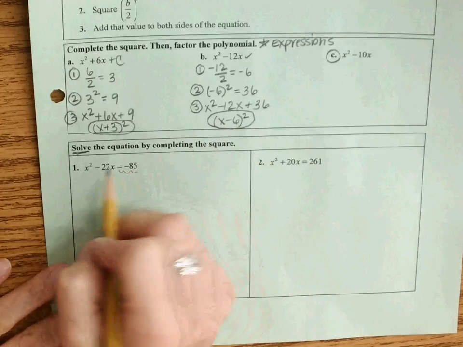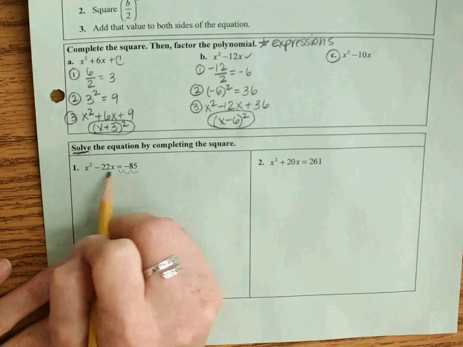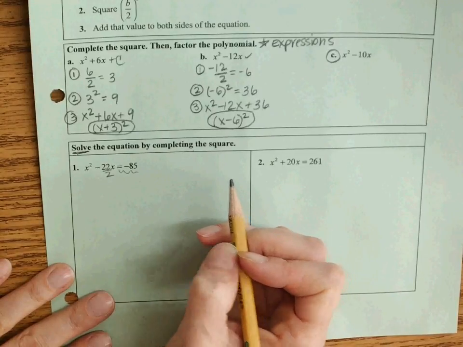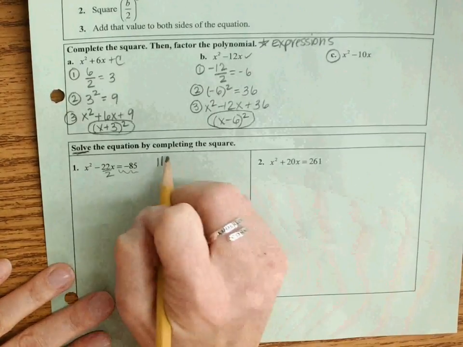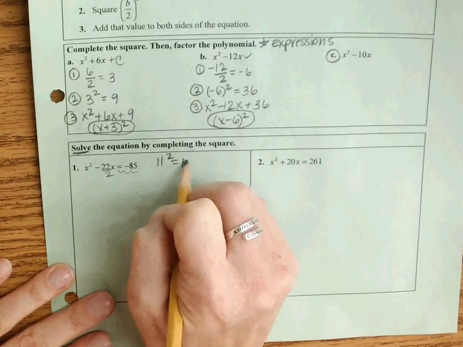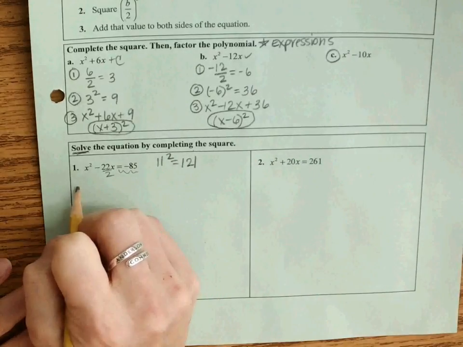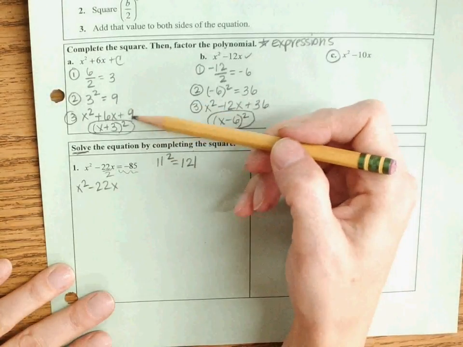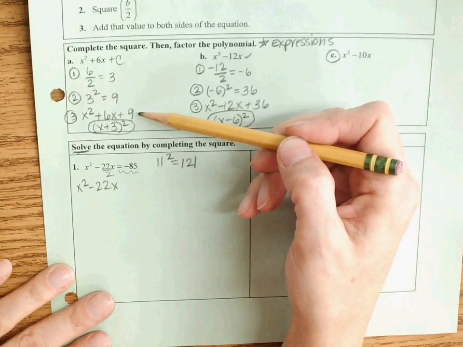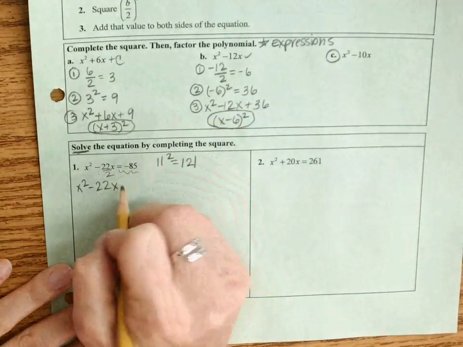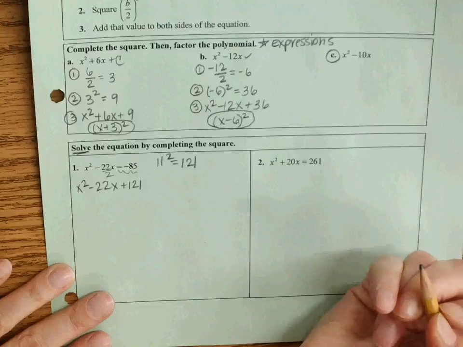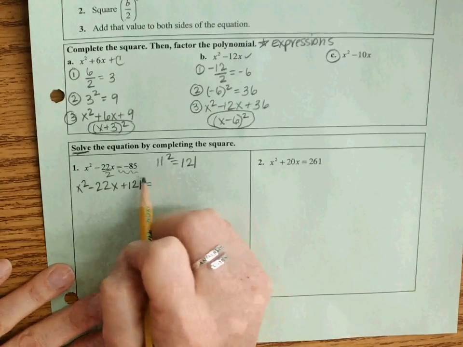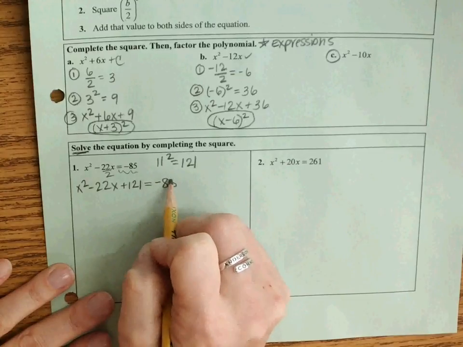What I'm going to start with is I'm going to take my b, divide by 2. When I take that b and divide by 2, I get 11. 11 squared is 121. So my next step, I'm going to jump down to step 3 that we did, where I'm going to add 121. But then I have to include the rest of the equation, so I'm just going to drop down the equal to negative 85.